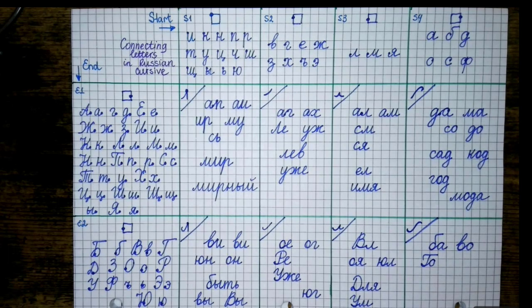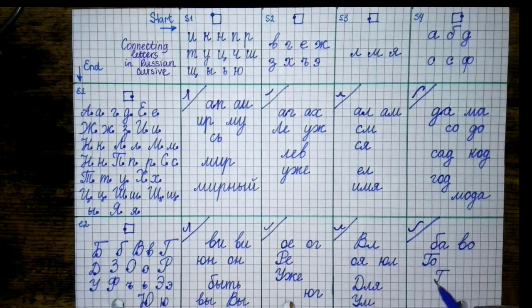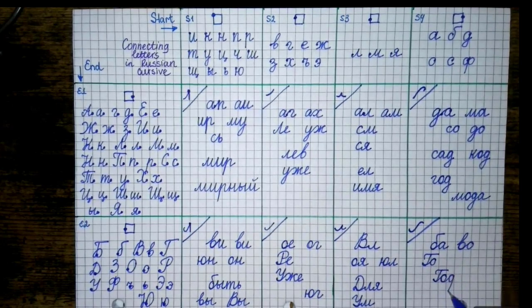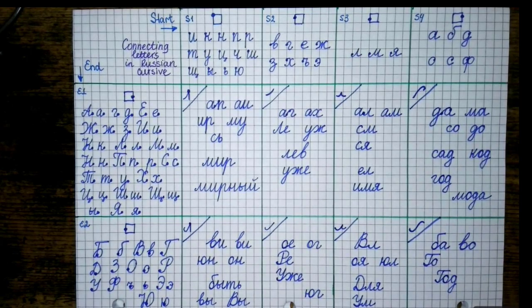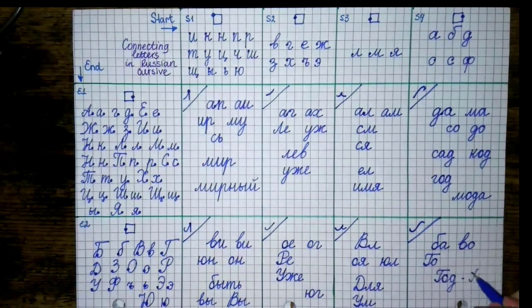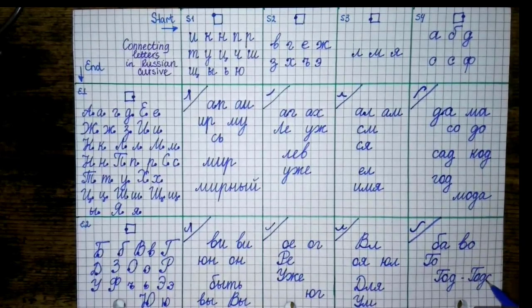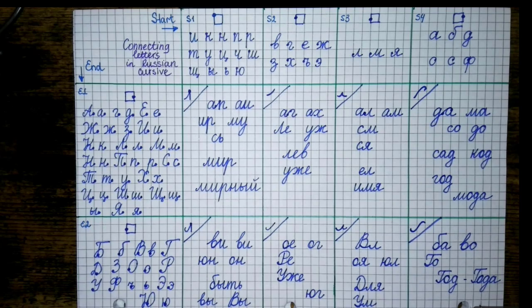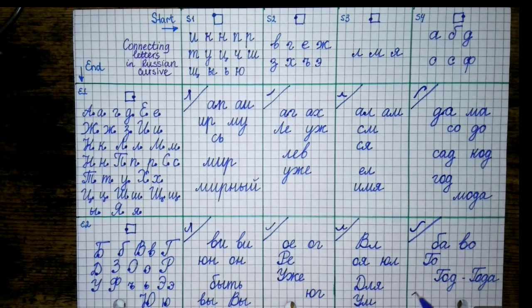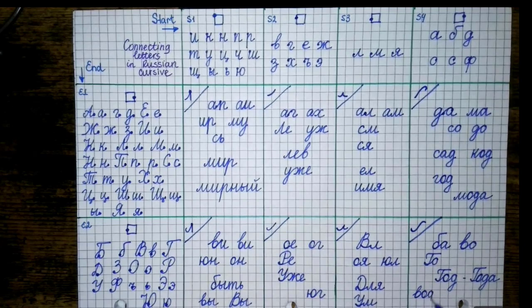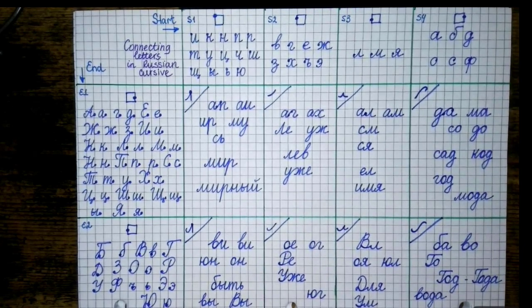So let's write some words here. As you can see, the word год, we pretty much wrote it. So let's try it again. Trace О. And we trace for the год. That means year. And then years means года. And actually, the word вода will also fall into this category. So we have В, О, Д, А. Вода.